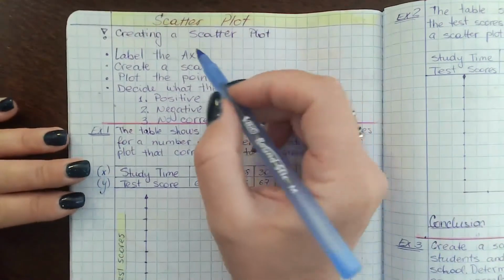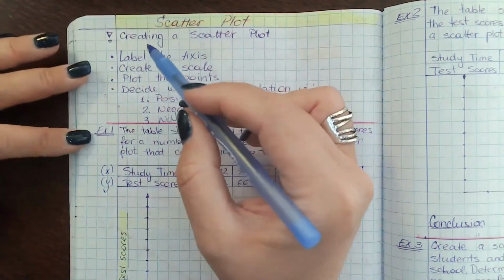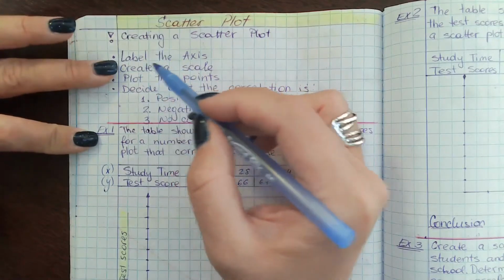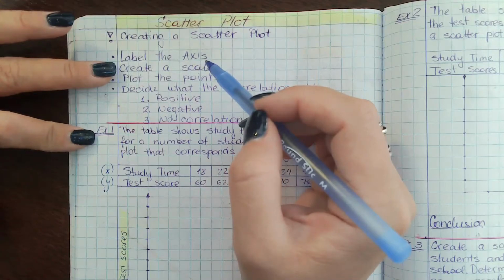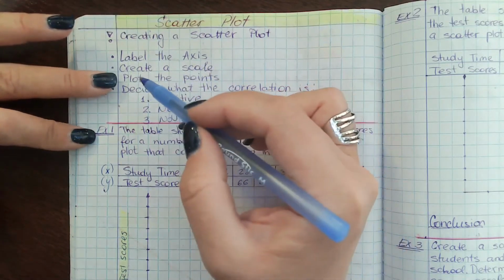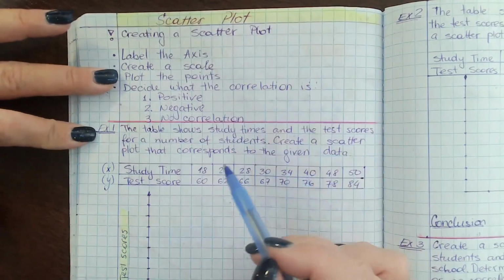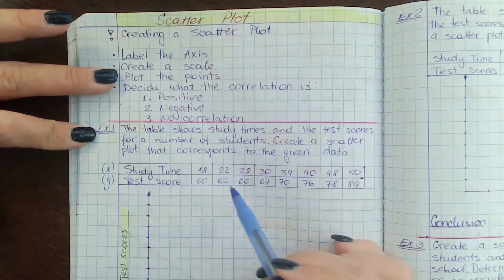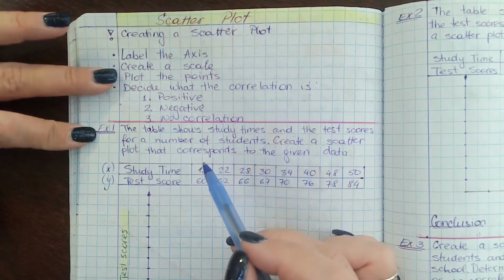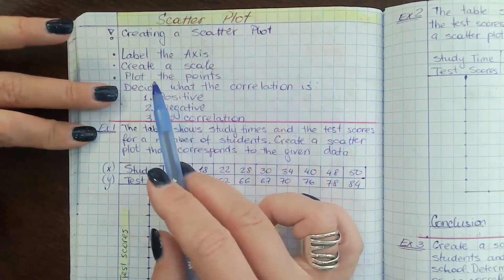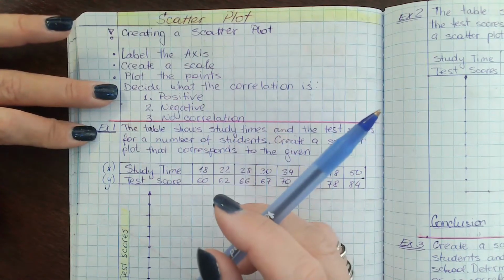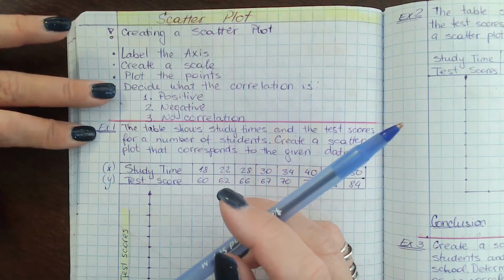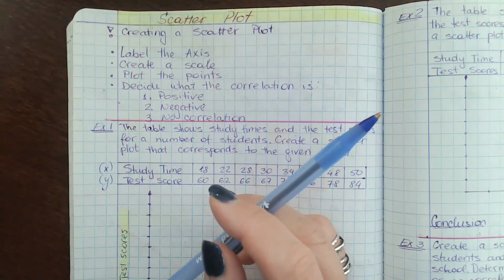In this video, we'll be creating scatter plots. How to create a scatter plot? We need to label the axis, so we need to know what the information is about or what the graph is about. Create a scale. By looking at the set of data, we need to create a consistent scale for x and y axis. Then when we plot the points, we're going to notice a trend, assuming that the correlation or the trend is linear, in other words, shapes up in a close to a line formation.